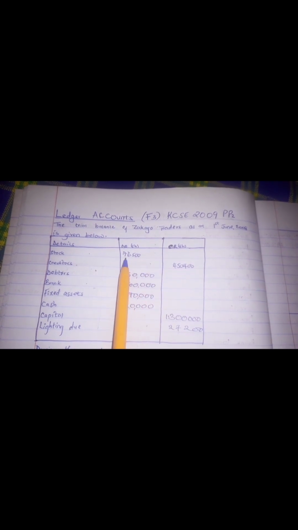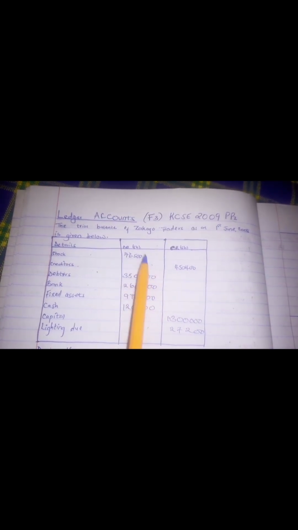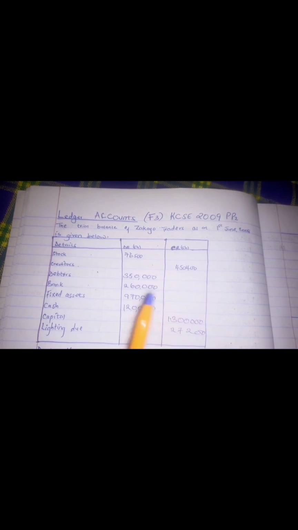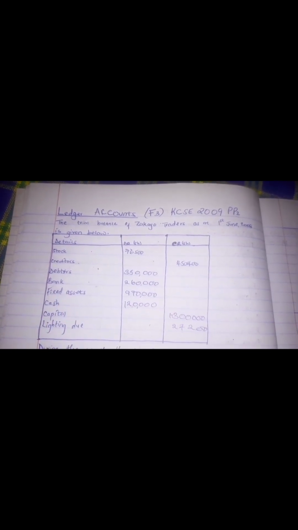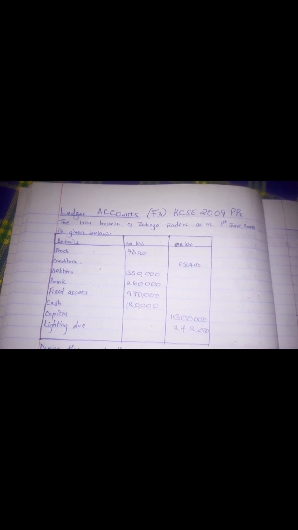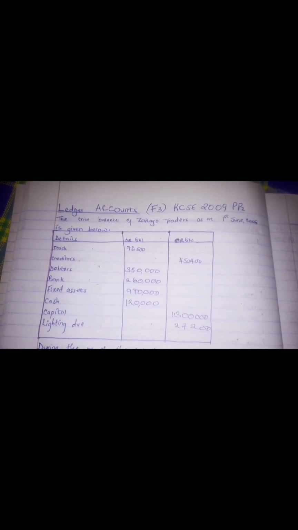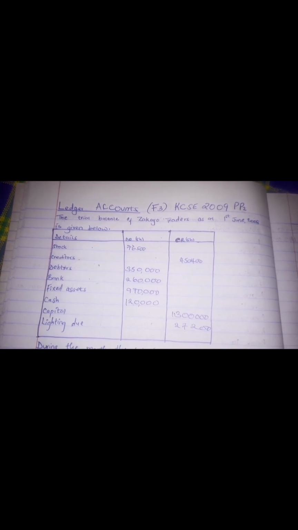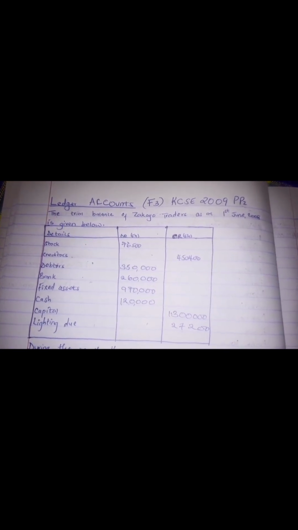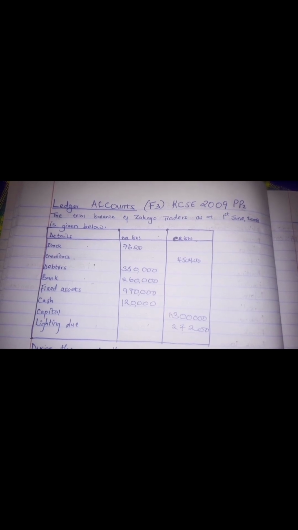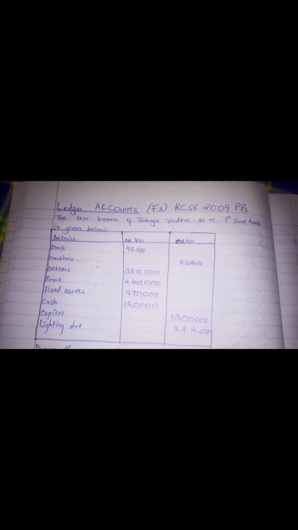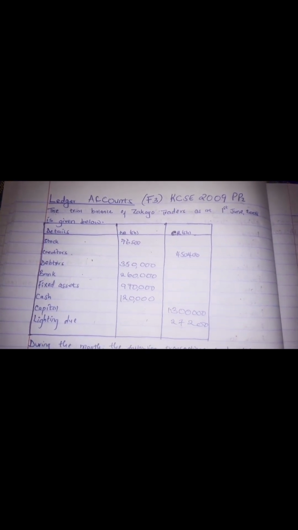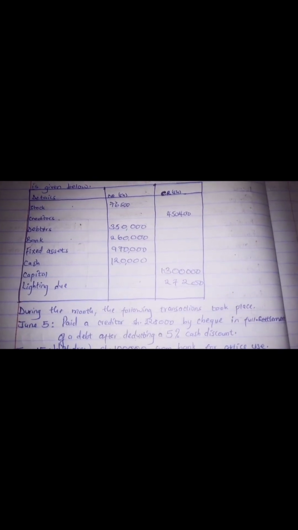Stock was valued at 76,500, creditors 450,400, debtors 350,000, bank 260,000, fixed asset 970,000, cash 120,000, capital 1,300,000. Lighting due 27,200. During the month, the following transactions took place.